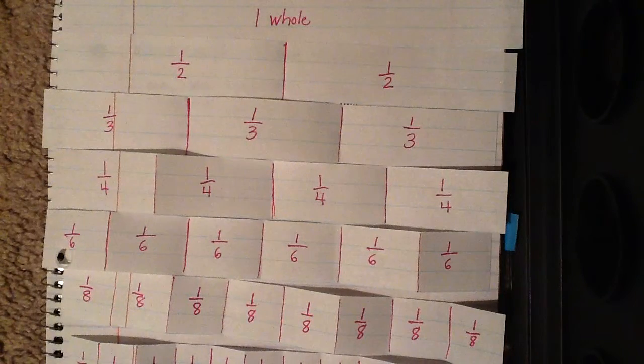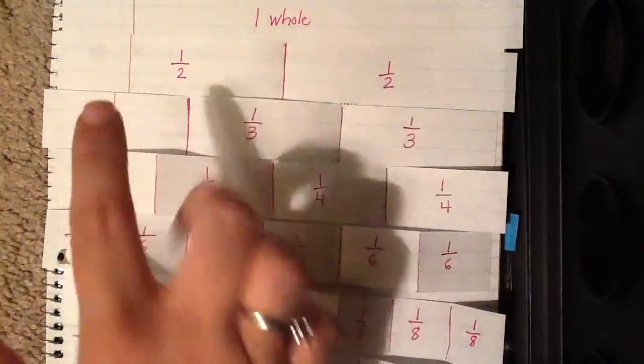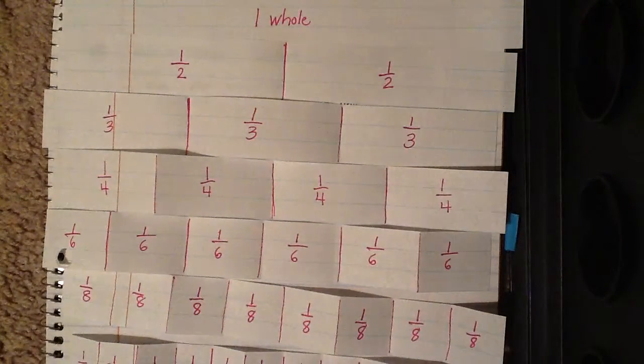Unit 6, Lesson 1, Activity 1, continued. Now look at the relationships among the different fractions as they've been folded. You'll notice that for each part, if there's more parts, they get smaller. So for example, one whole had nothing. These got smaller parts, then these got smaller, and I have more of them as I continue down.